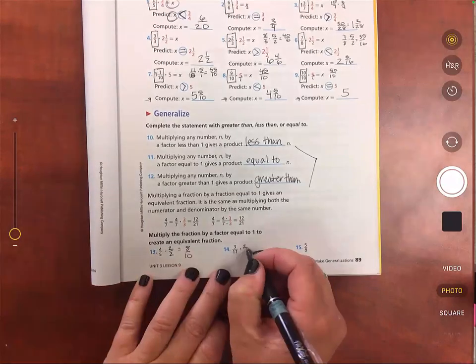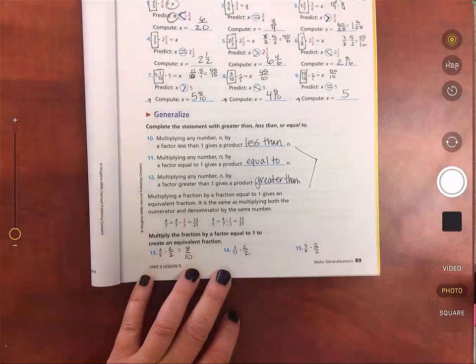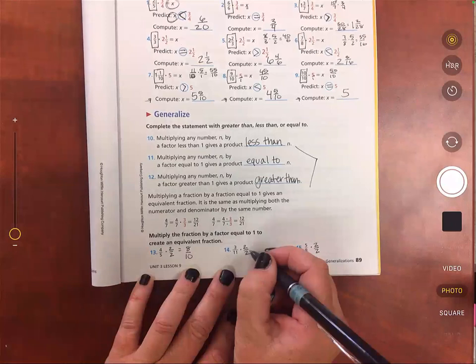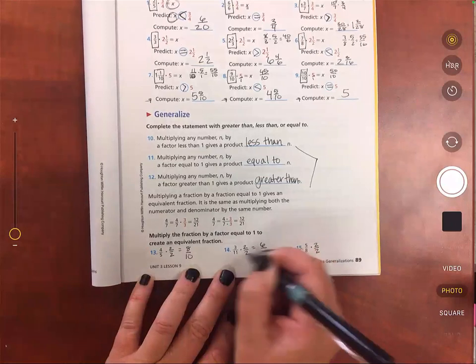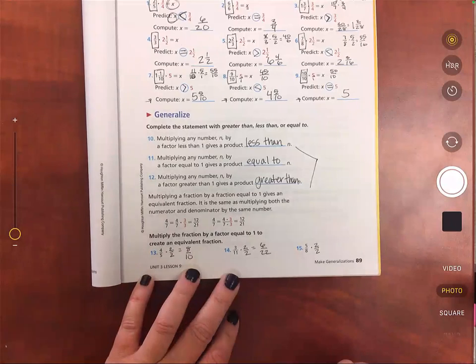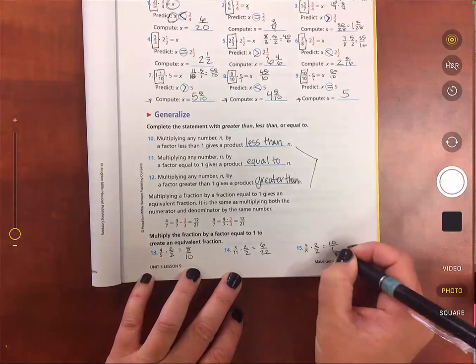I'm going to multiply all of these by 2 over 2, just because it's a pretty simple, basic fraction that's equal to 1. 3 times 2 is 6. 11 times 2 is 22. You could choose a different fraction. You could do 10 over 10. You could do 150 over 150. You could do 73 over 73. It doesn't matter as long as the numerator and denominator you're multiplying by are equivalent.